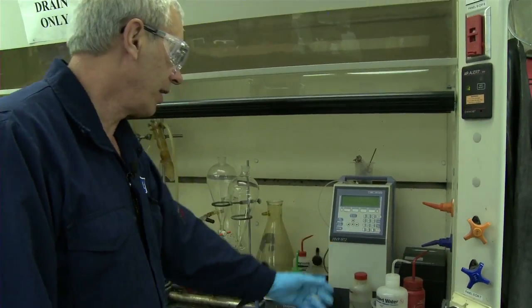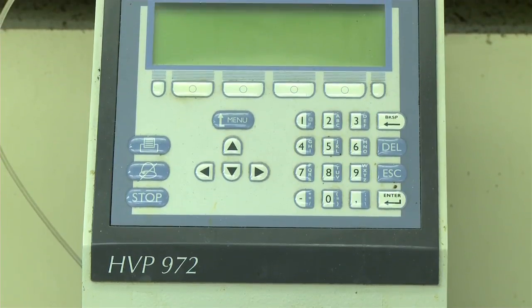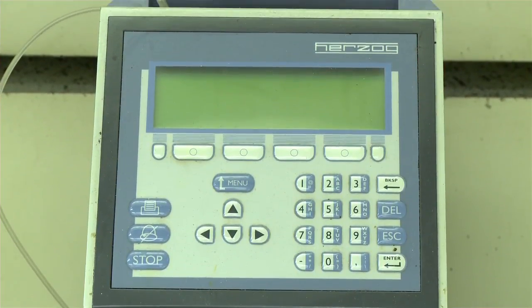This is a vapor pressure analyzer. It is used for finding the vapor pressure of crude that has been sitting around for a while, and they want to know if they can dispose of it, so they need the vapor pressure.